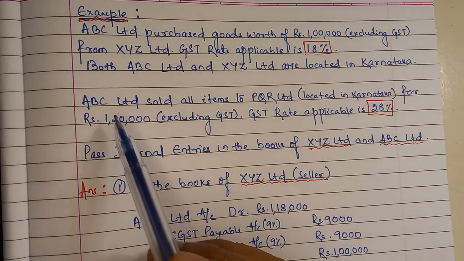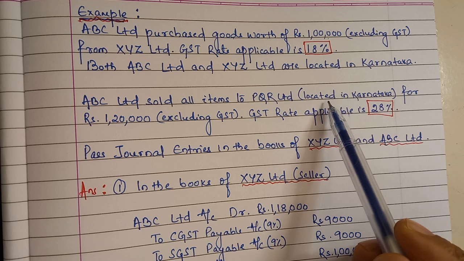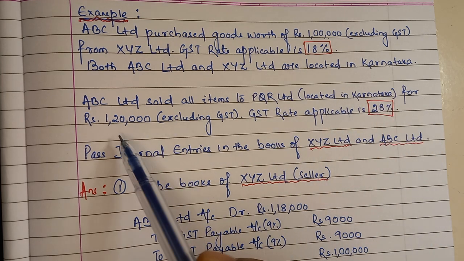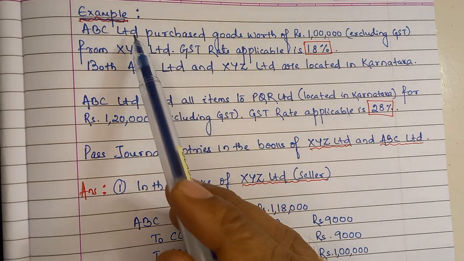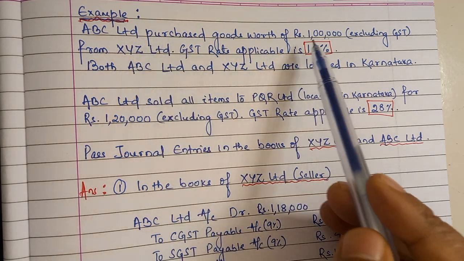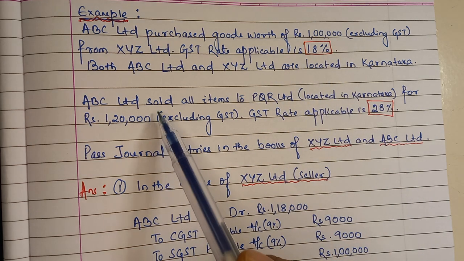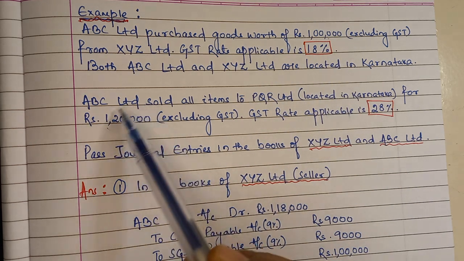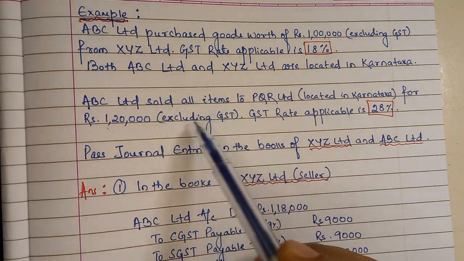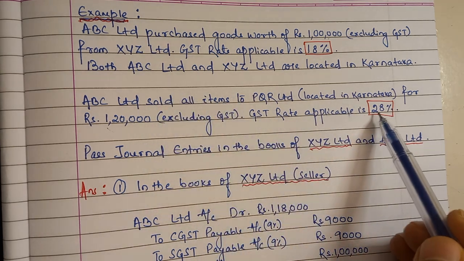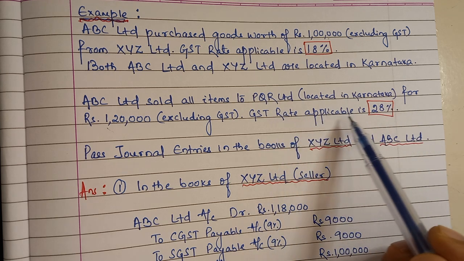Next, ABC Limited sold all items to PQR Limited, also located in Karnataka, for rupees 1,20,000 excluding GST. So whatever ABC purchased from XYZ, goods worth 1 lakh, is sold to PQR Limited with a profit margin of 20,000 rupees. But this product is treated under GST as a luxury item, for example, and the GST rate applicable is 28%.